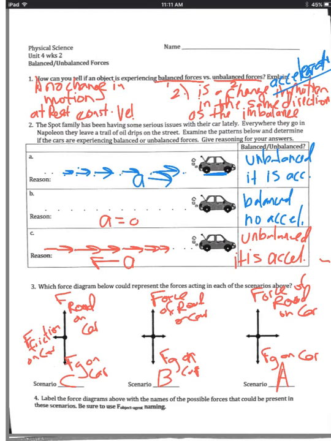For C. Now, for B, it looks like we have two different things going on. There's a force that's making the car go forward, but then there's also a force that's making the car go backward. So we have two different forces that are happening in opposite directions of each other. So what are these things caused by? What do you think is resisting the motion of the car? Probably the same thing that's resisting the motion of the car back here, the force of friction of the road on the car. So I'm going to call that the same thing. Force of friction on car.